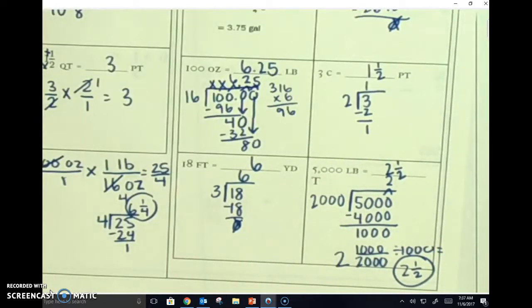And that's how you convert customary measurements. If you're having a hard time understanding, you can always search converting customary measurements on YouTube, or you can go to Khan Academy. They have some great videos and some practice for you.